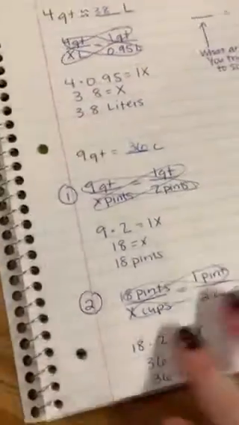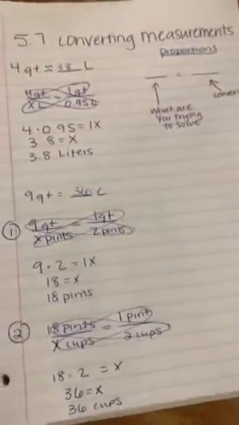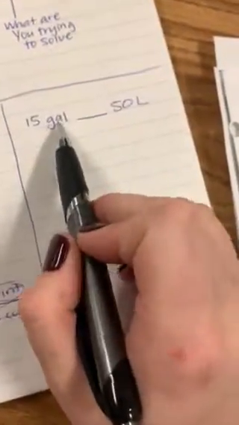All right, then our last thing we did today is comparison. So another example you might see on your homework or on a test is a comparison. So you have 15 gallons, which is compared to 50 liters. For us to be able to compare this, we have to have the same measurement. So I'm actually going to convert gallons to liters.